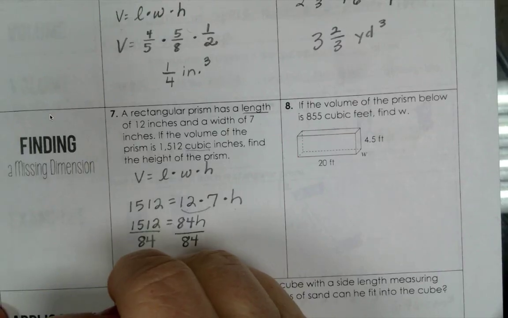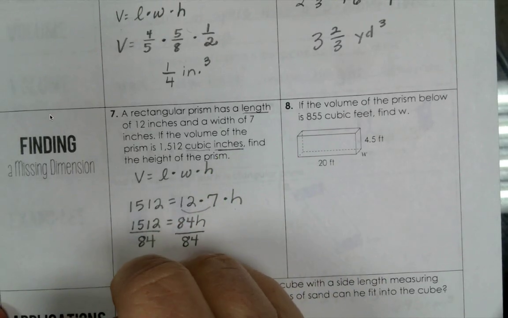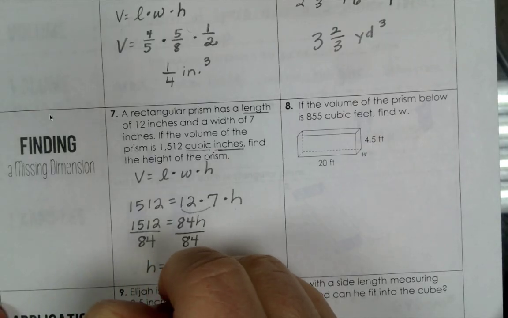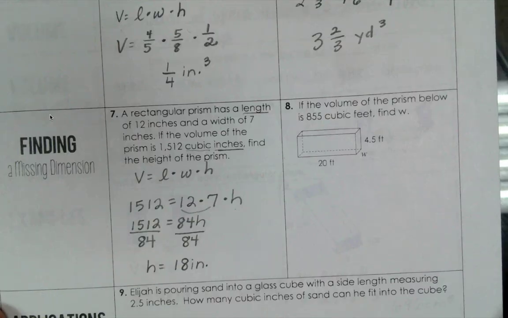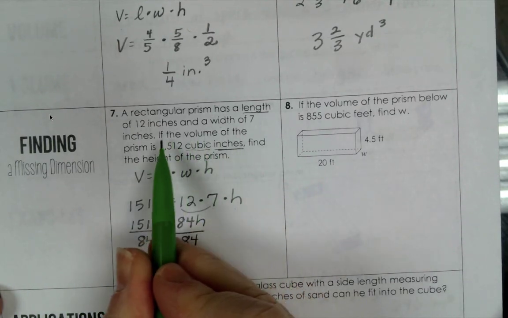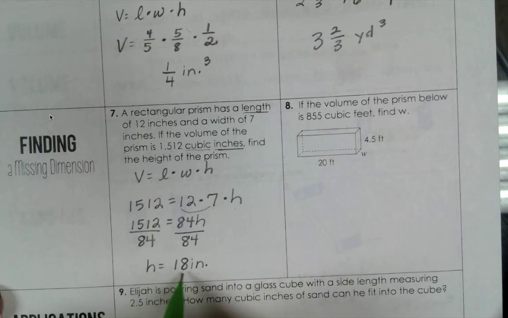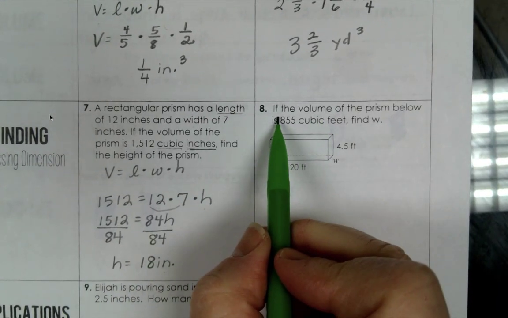Okay, so looking at my units of measurement, h equals 18 inches. Now, this is a missing dimension. This was not finding volume, I was finding one of my side lengths, and that's where I came up with that.